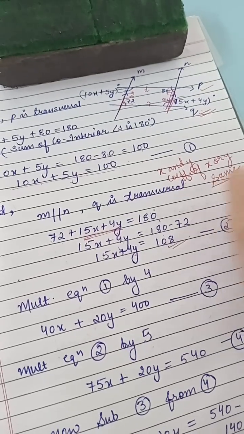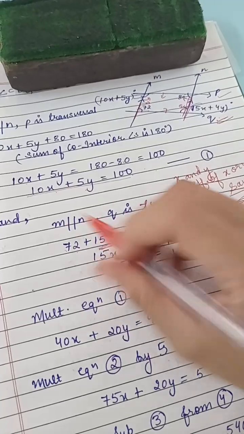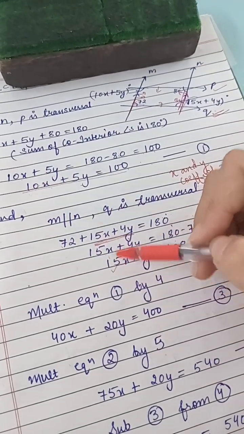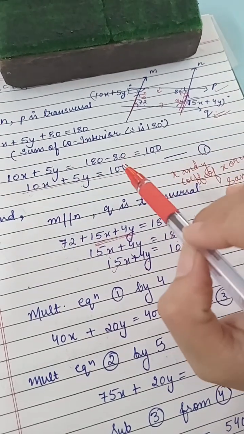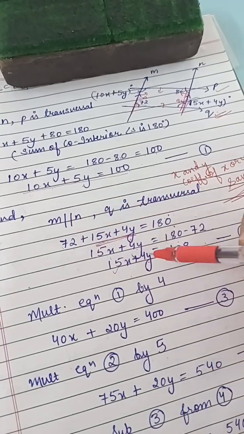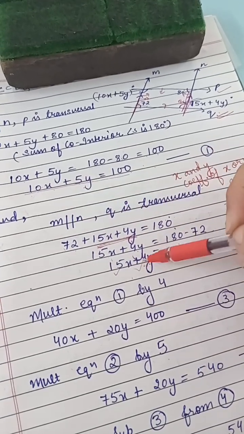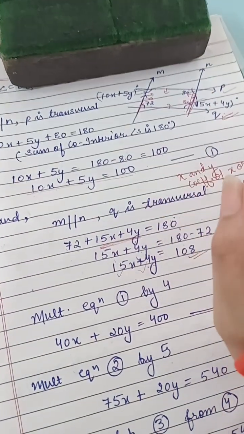We have to make the coefficient the same. Either you can make the coefficient of x the same in both equations. See, this is 10, this is 15. We have to make it the same. Or we can make the coefficients of y the same, that is 5 and 4. How to make the coefficient the same? By multiplication.